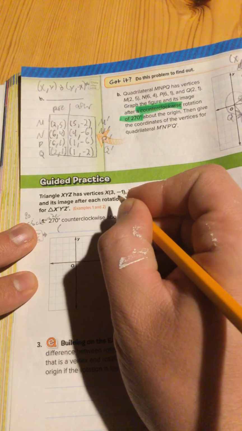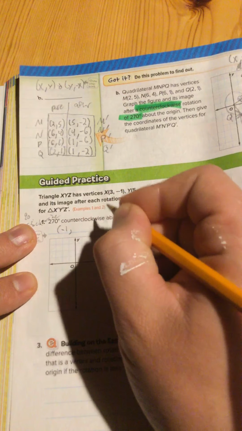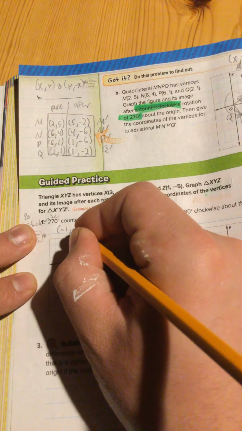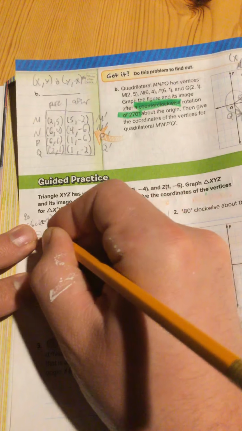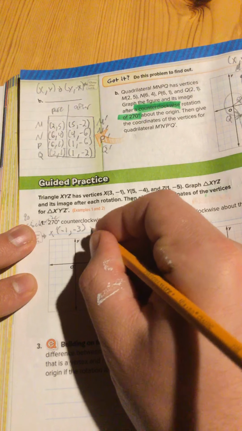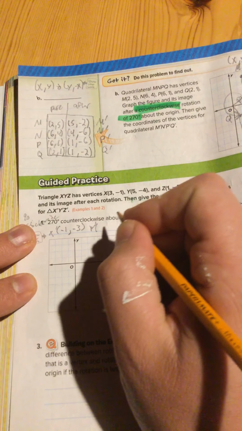So y, -x. -1 is our y, so we're going to have that out in front. Now -x. x is 3, so that means we have to do the opposite of it, so it's -3. That's my first point.